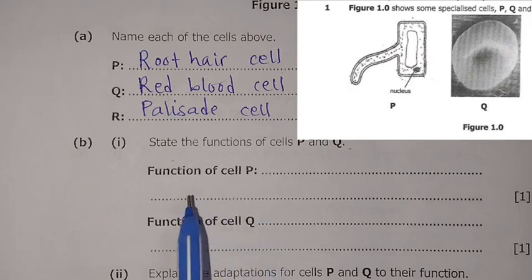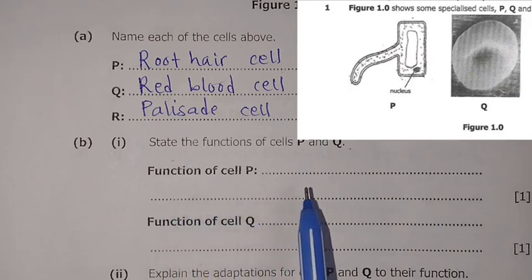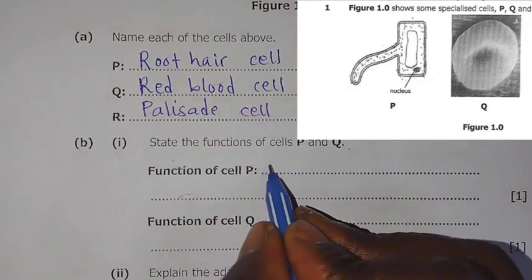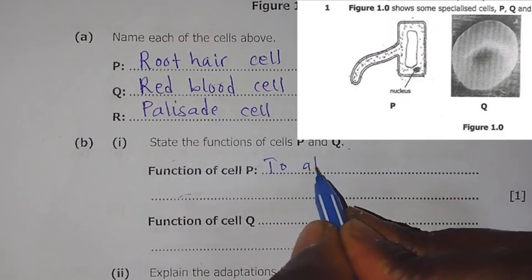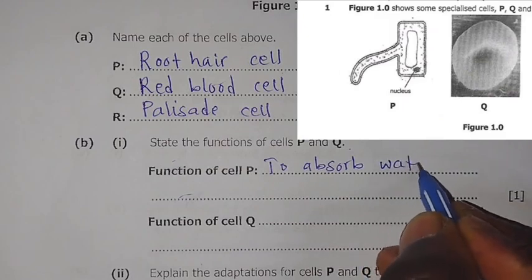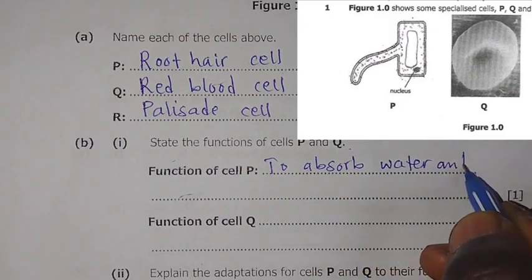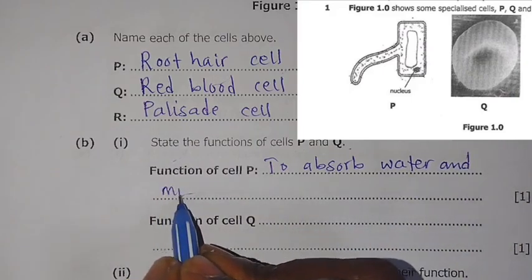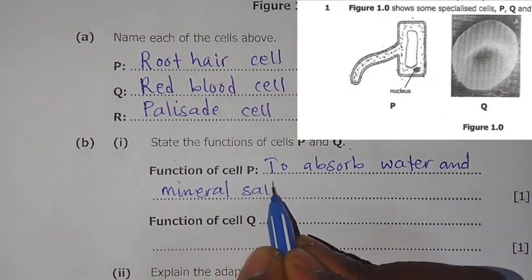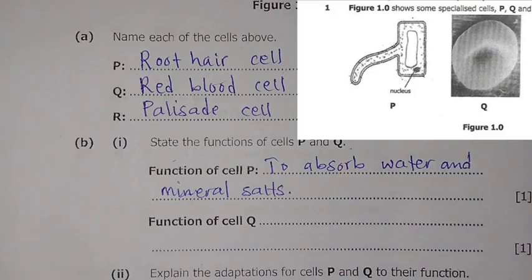So the function of the root hair cell is just to absorb water and mineral salts. So function of cell P, to absorb water and mineral salts. So this is the function of the root hair cell, which is cell P, just to absorb water and mineral salts.